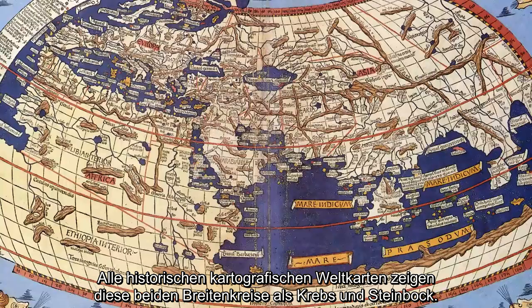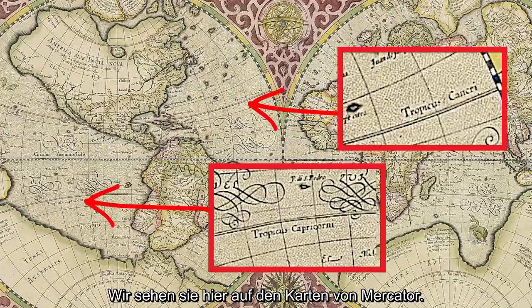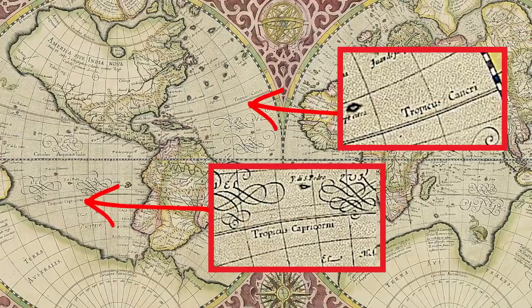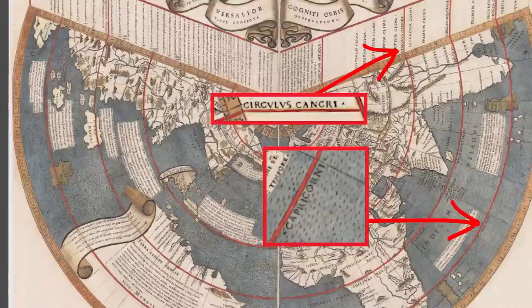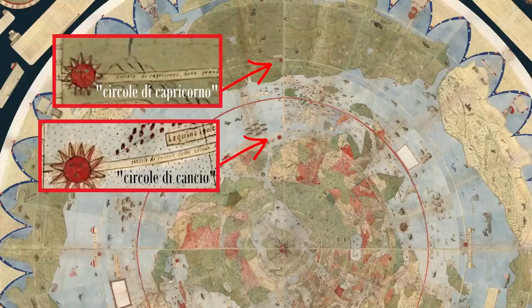All historical cartographic world maps display both these circles of latitude as Cancer and Capricorn. We see it here on Mercator's maps, on the Ortelius, on the Rouge, on the Urbano Monte.